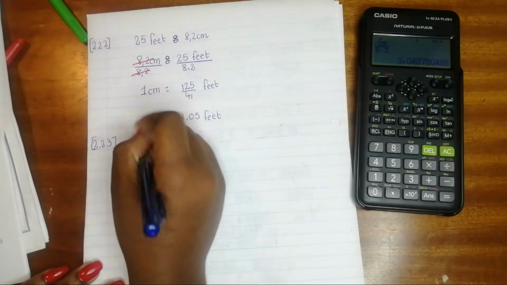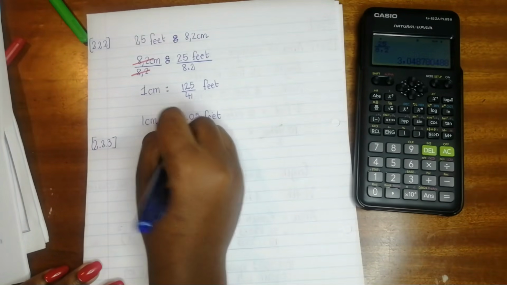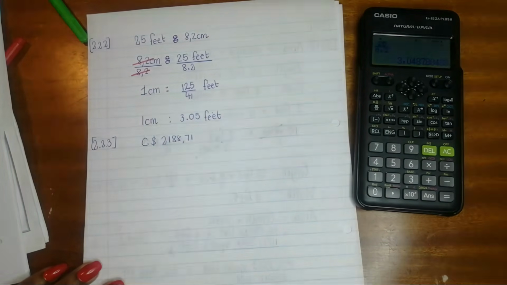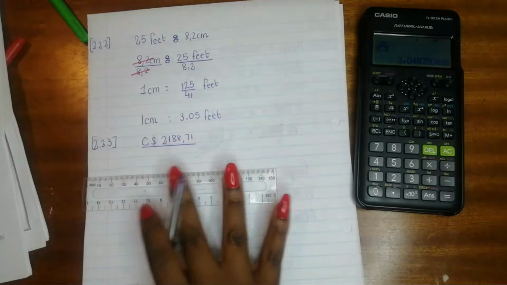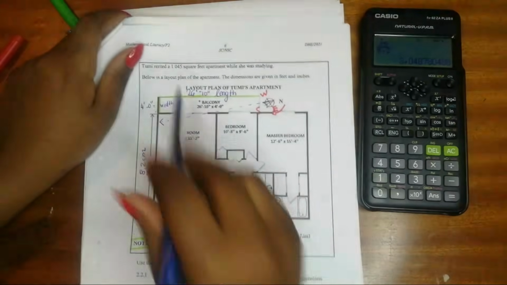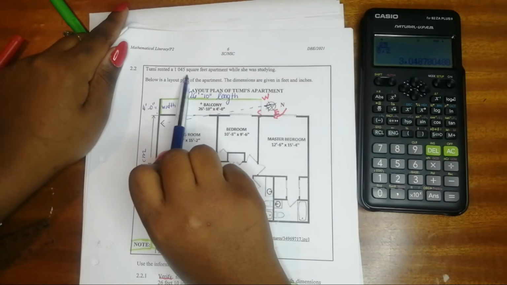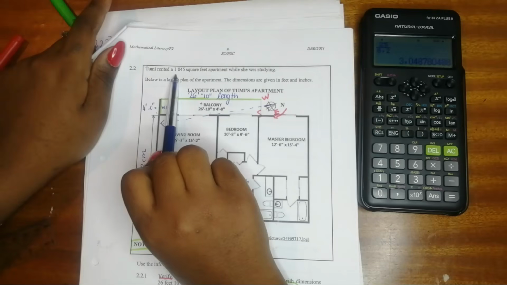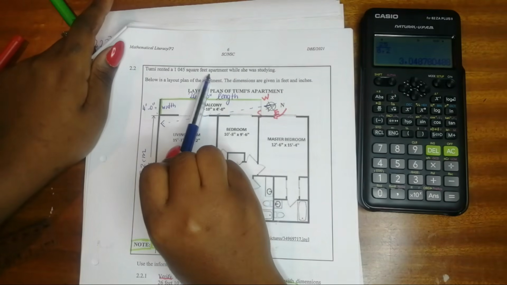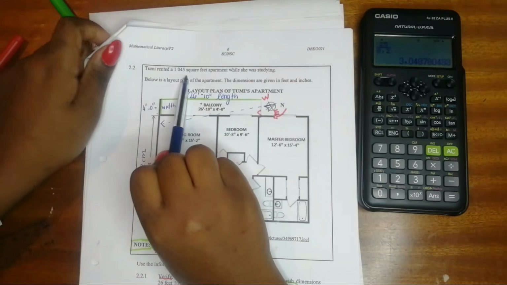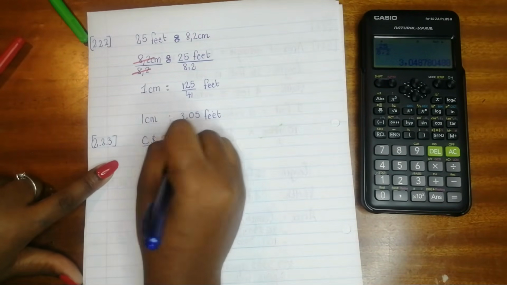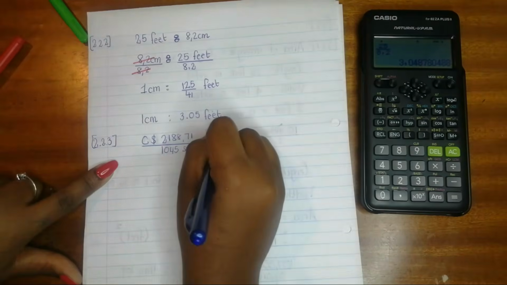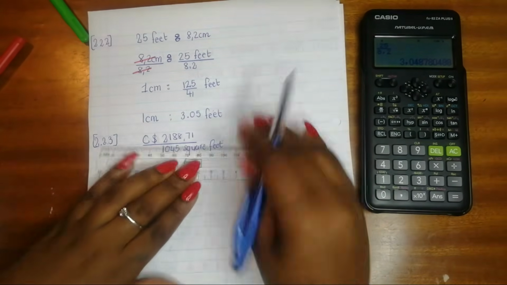So what is her rental? Her rental is 2,188.71 Canadian dollars. And then what are the total square feet of her apartment? The total square feet of her apartment is given here. It says Dumi rented a 1,045 square feet apartment. So it's 1,045 square feet. So you're going to write it like that, 1,045 square feet.